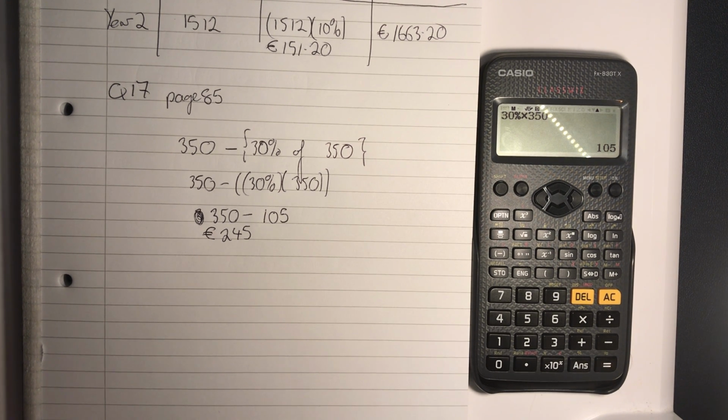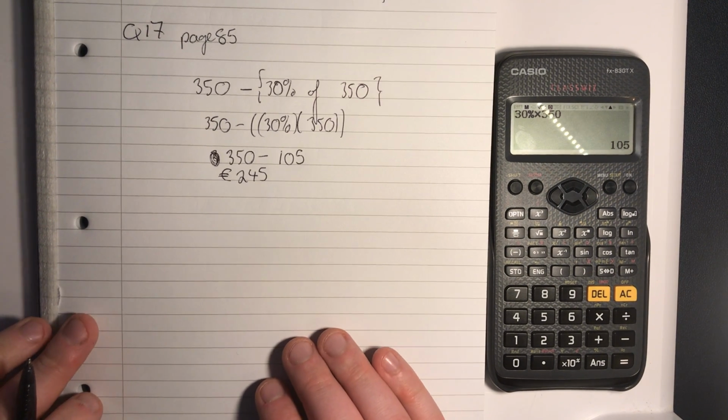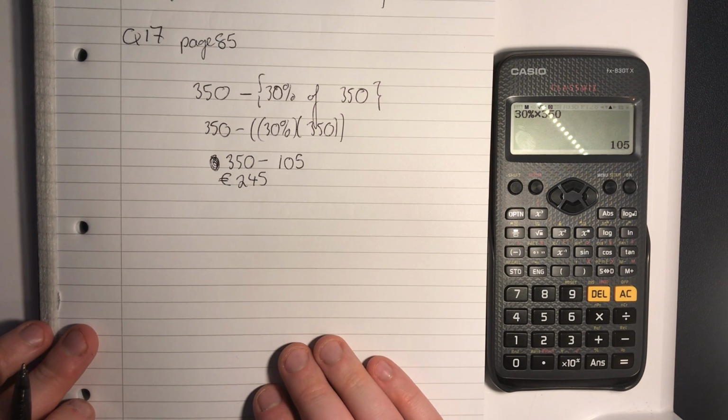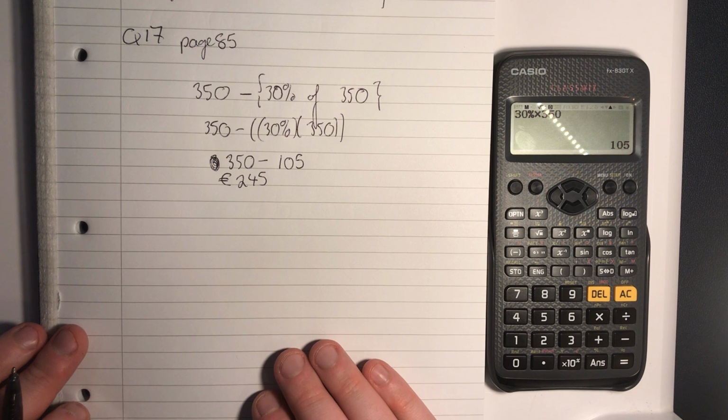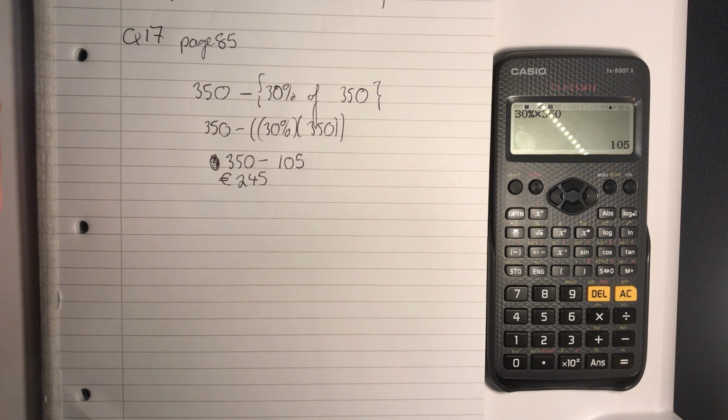So, gosh, that's a lot of money, isn't it, for a jacket? €245 for a jacket. Anyway. Okay, so I've just hit my keyboard by accident and some weird cat thing has come up. But anyway, let's keep going.